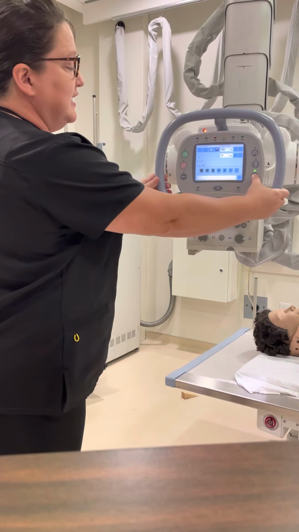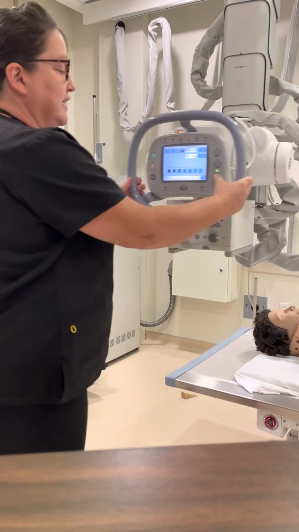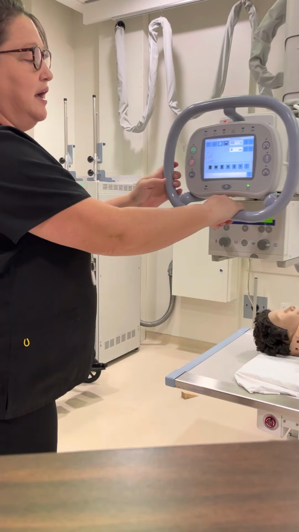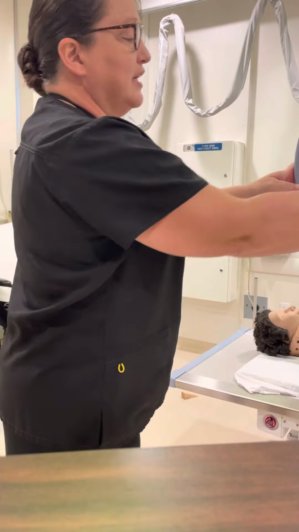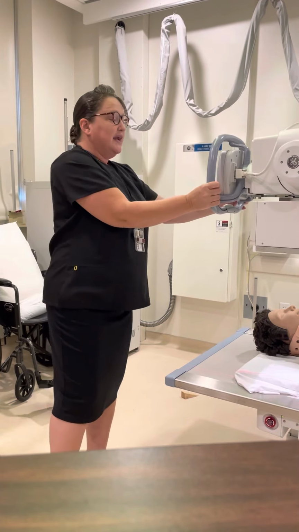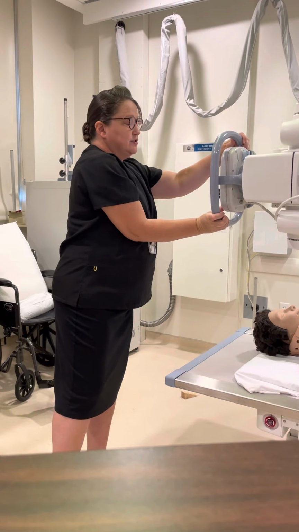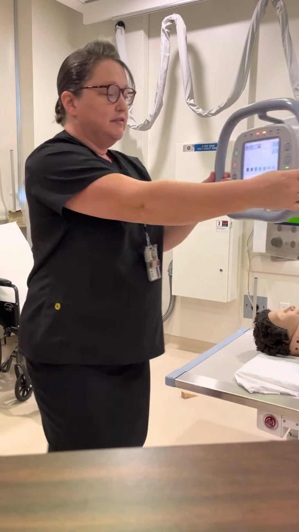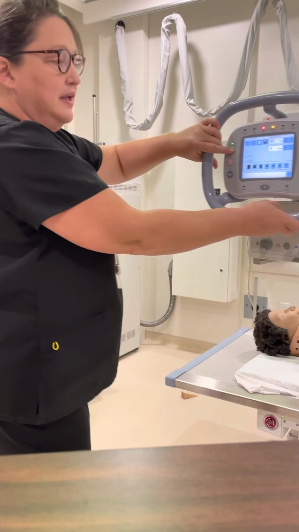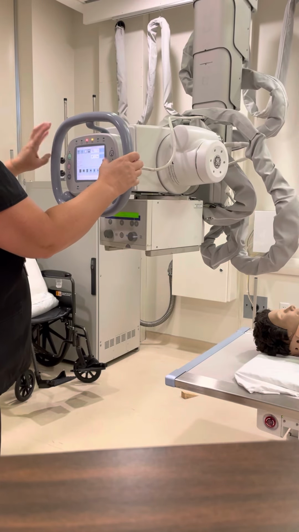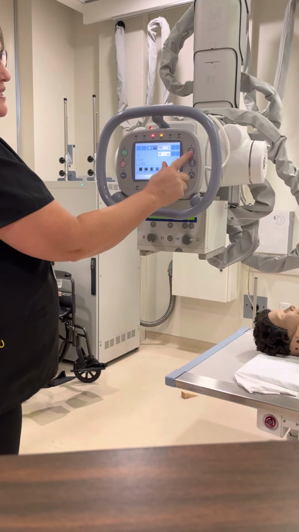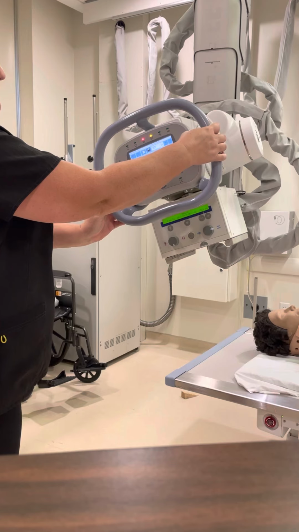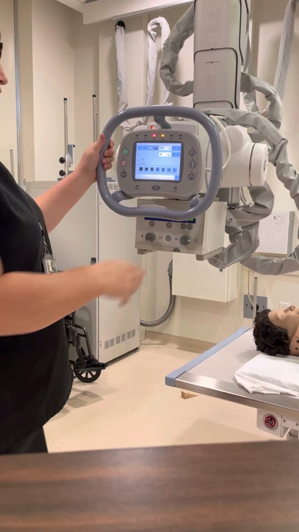This one here rotates the whole thing left to right. So the reason we want to do that would be if we were going to shoot a cross table image, I could rotate the tube this way and then turn it then to direct it toward the patient. Okay, so that's the purpose of that rotation left to right. But for right now, you'll need to remember that this top angle button is the one that you want if you're rotating cephalad toward the patient's head or caudad toward the patient's feet. So those are some of the controls here.